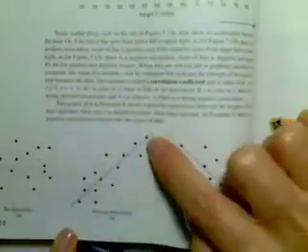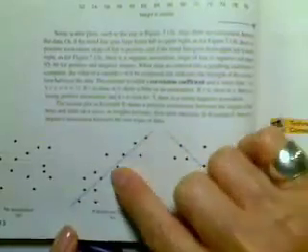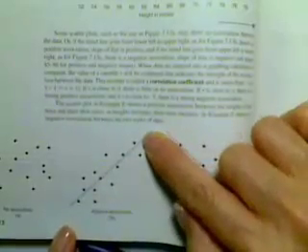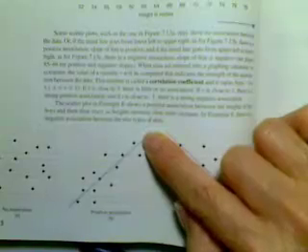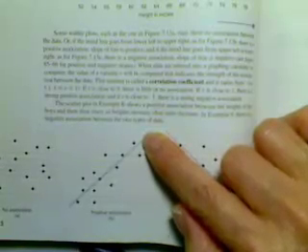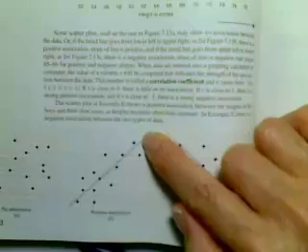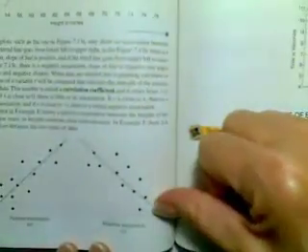And then we already saw the positive correlation, where as the foot gets larger, the height gets taller. Both of them increase at the same time. And this shows a negative correlation.